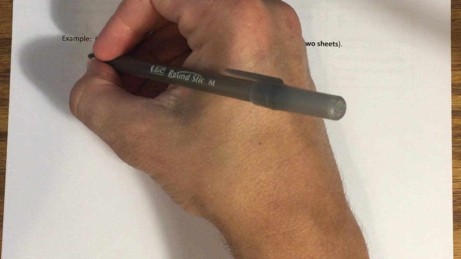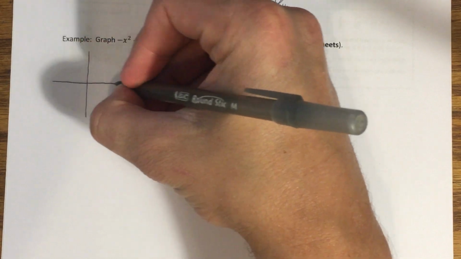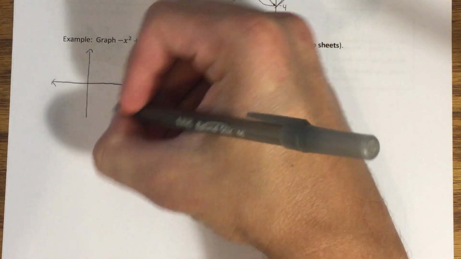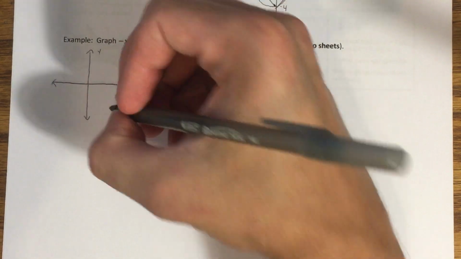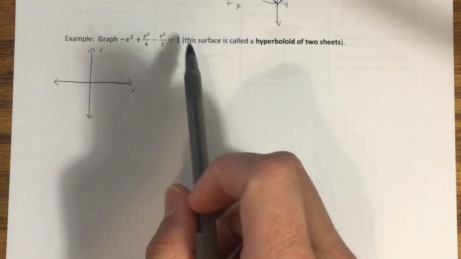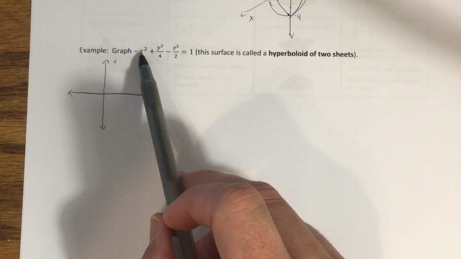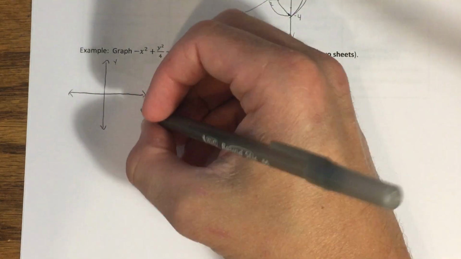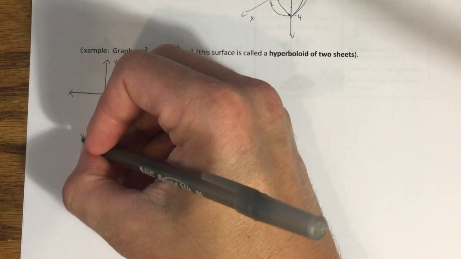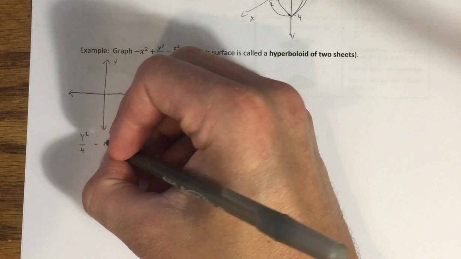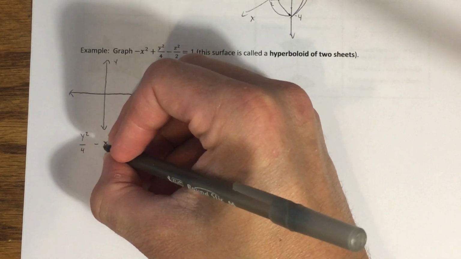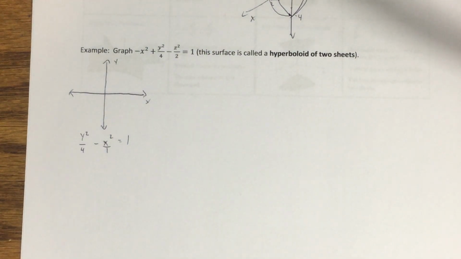So let's start by looking at the xy plane. Remember what we want to do is plug a 0 in for z. So that equation that we're going to be graphing is going to look like negative x squared plus y squared over 4. Or, written a little bit more conveniently, y squared over 4 minus x squared equals 1. And in fact, I can put that x squared over 1 as well. That tells me where my vertices and co-vertices for my hyperbola would be.